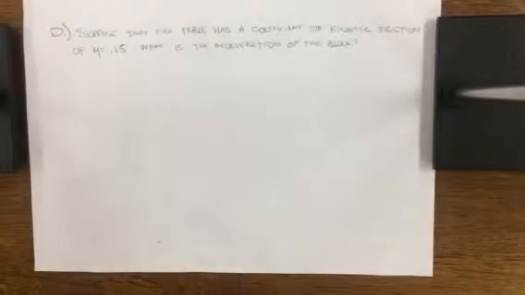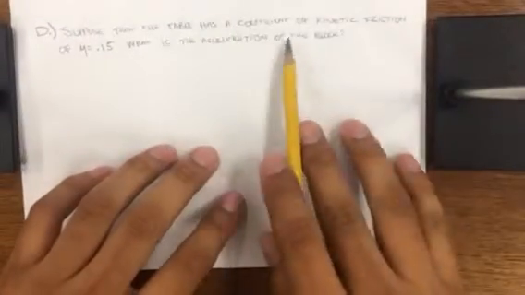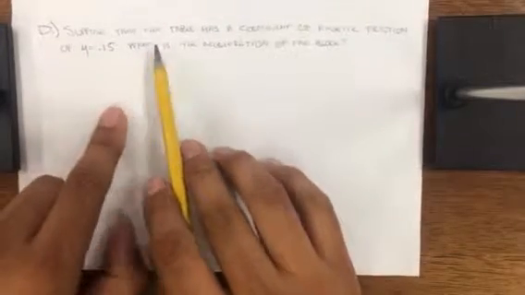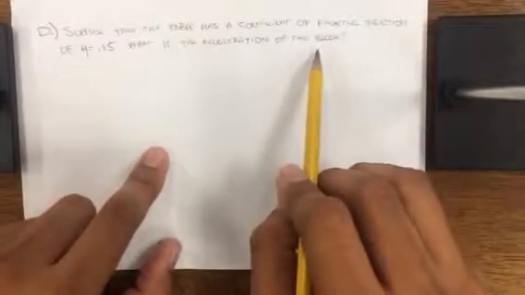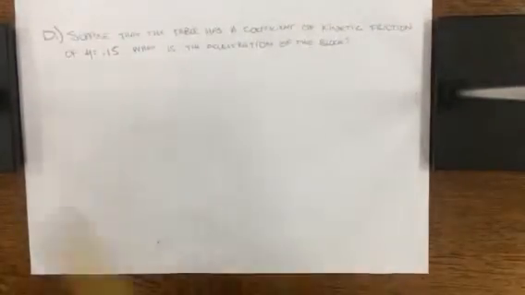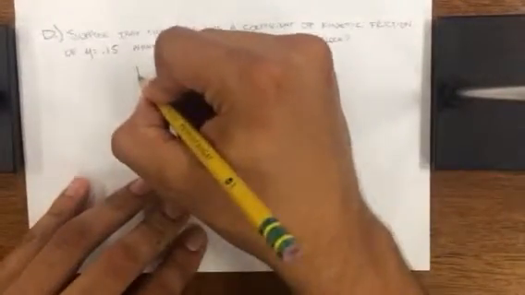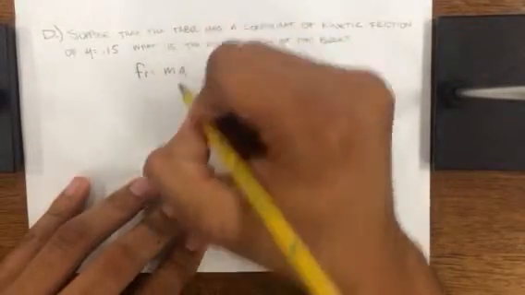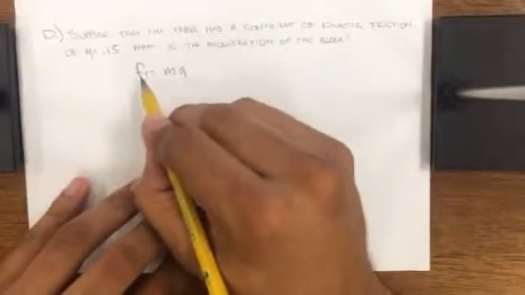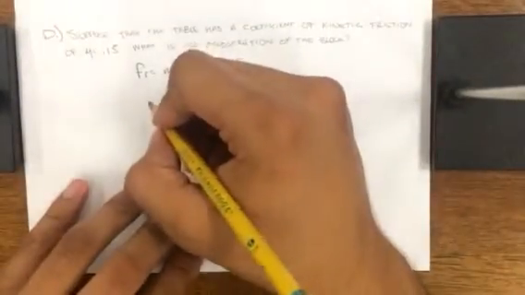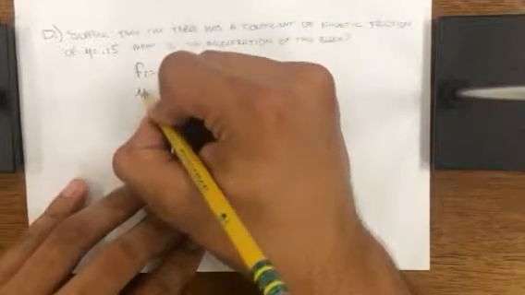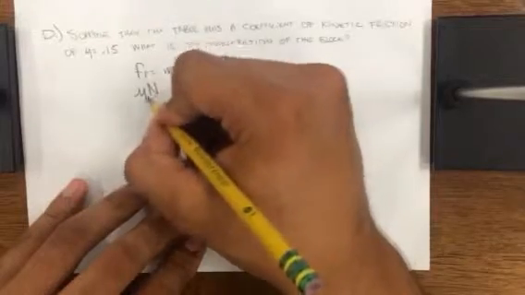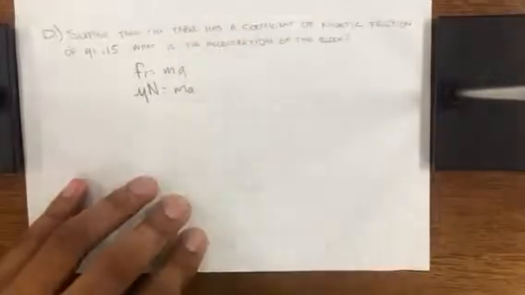And the last problem. Suppose that the table has a coefficient of kinetic friction of mu equal to 0.15. What is the acceleration of the block? So we know that friction is equal to mass times acceleration. And friction means that mu times the normal force equals mass times acceleration.